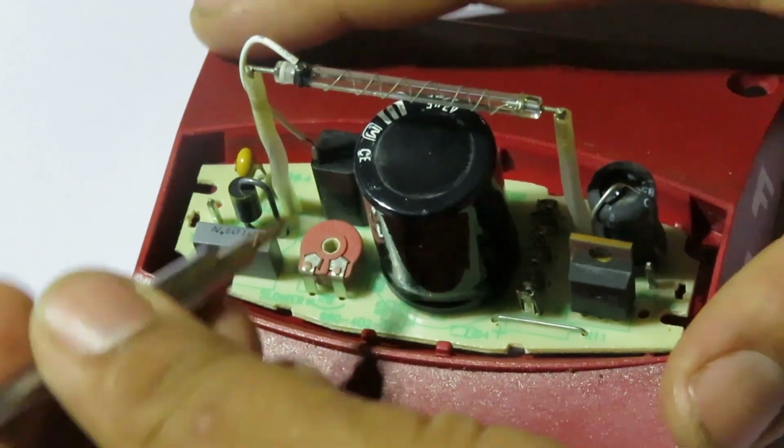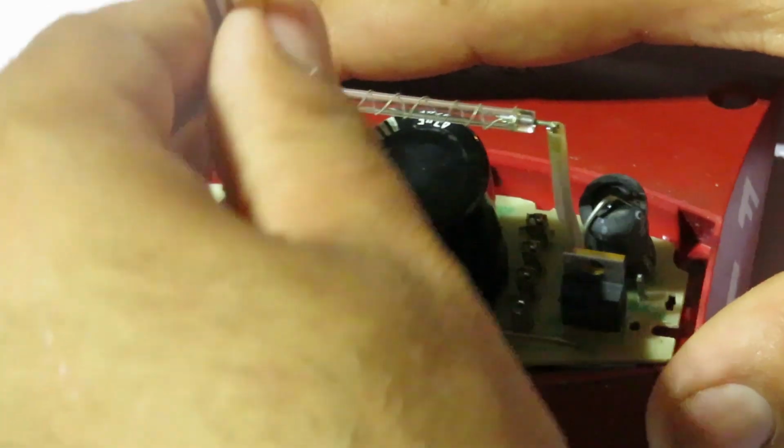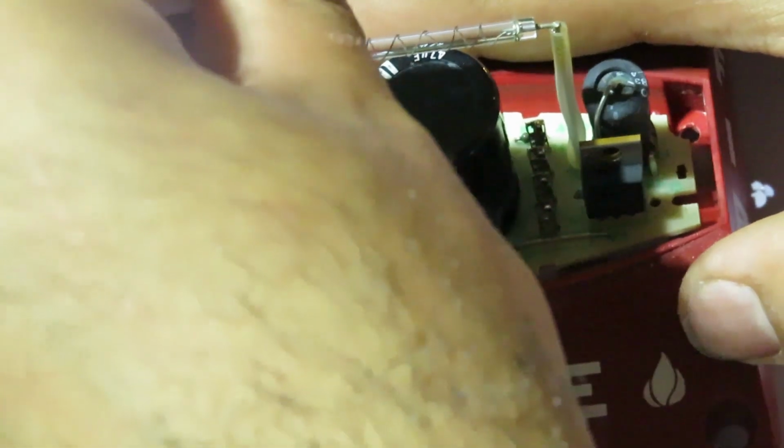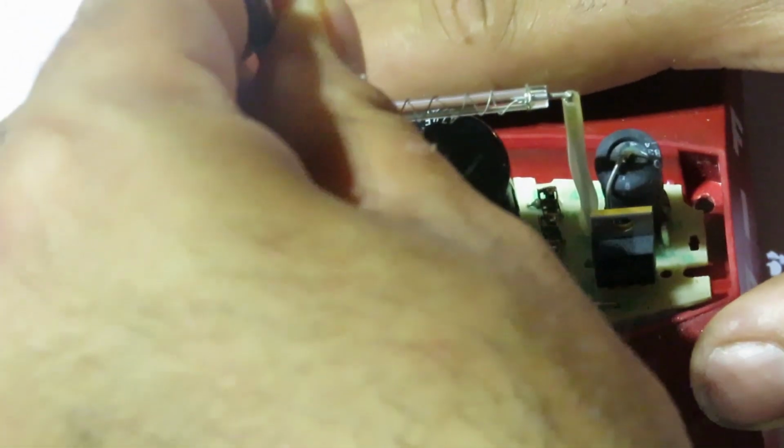For this video's sake, I'm just going to use the regular one. So, you put this in here, and you twist it to the left if you want it to be slower, and you twist it to the right if you want it to be faster. And you're going to feel something once you achieve it.